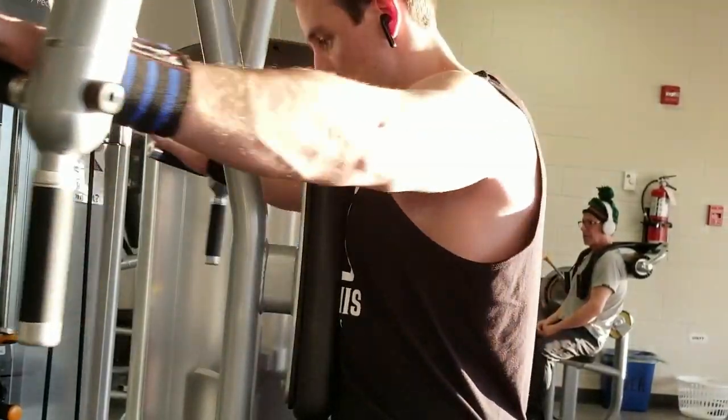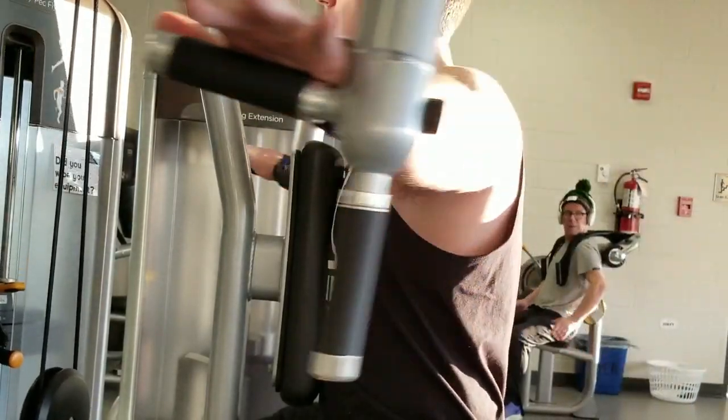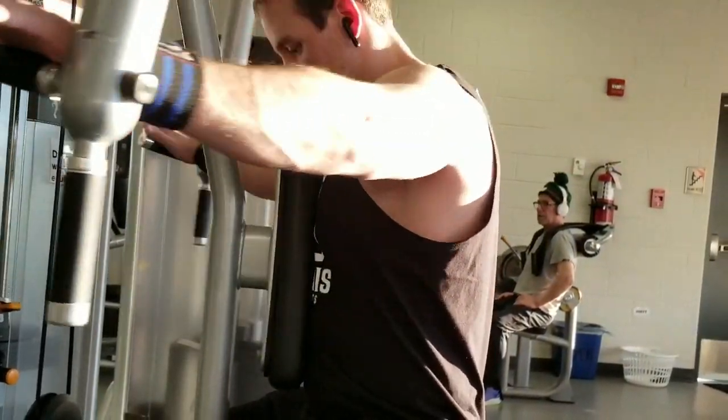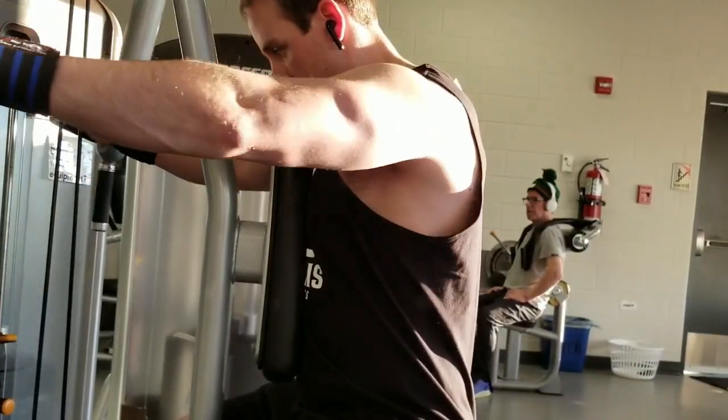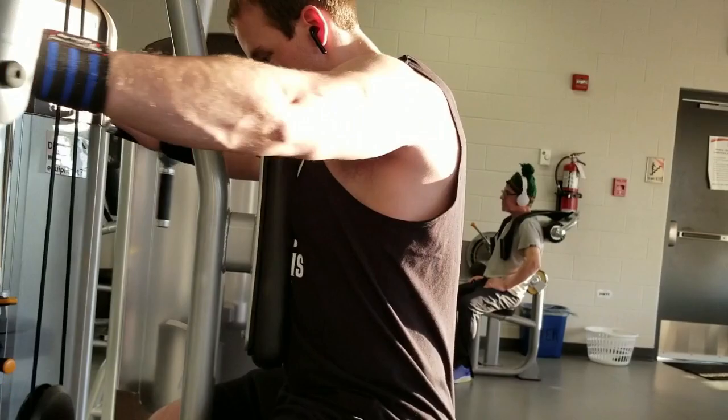I think about, when I'm doing this exercise, retracting my scapula and really using a pronated grip, which means palms facing down, to increase the rear delt engagement. I've programmed 3 sets of 10 to 12 reps, so really make sure you select a weight that allows you to land within this range.